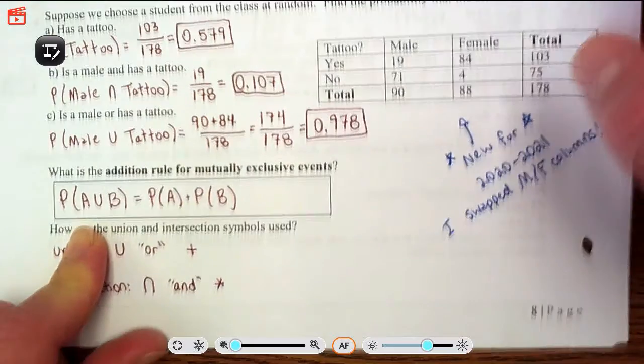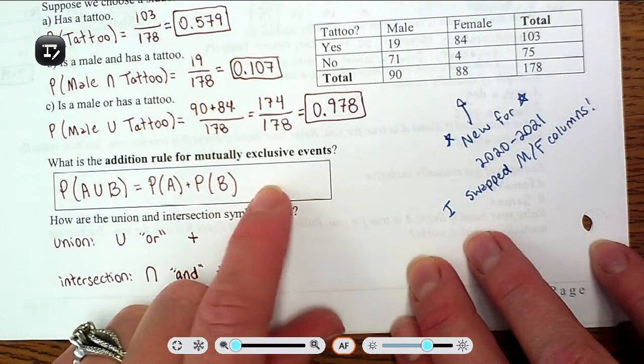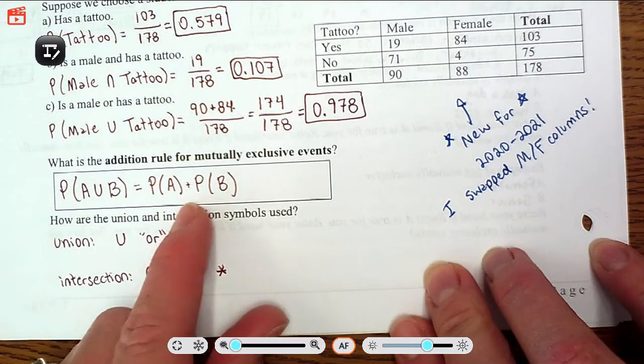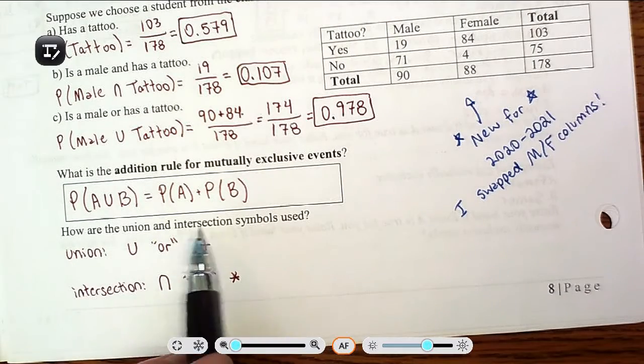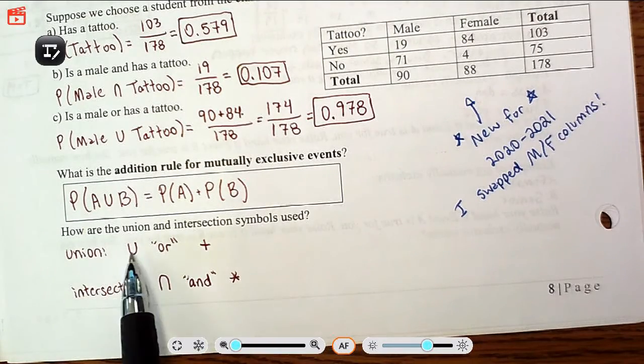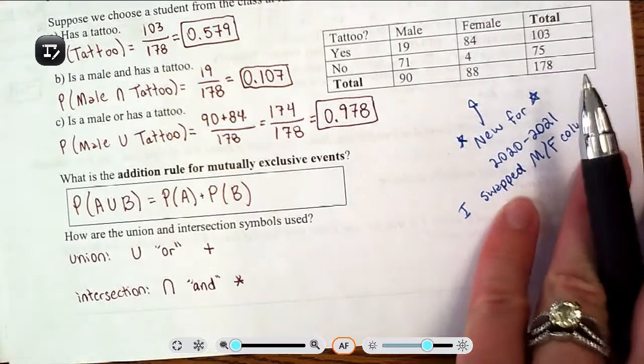Okay, so here's a general addition rule for mutually exclusive events. It just is missing the subtraction of the intersection at the end. Just add up all the probabilities and that's it. How are the union and intersection symbols used? Union is for "or," a plus sign. Intersection is for "and," a multiplication sign.